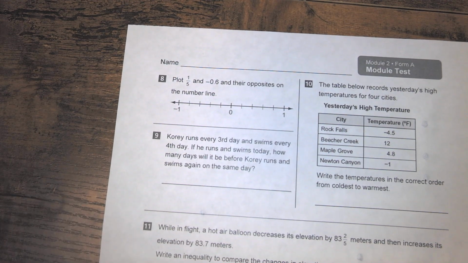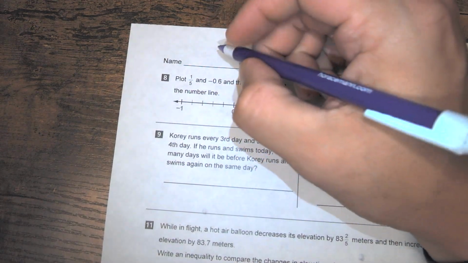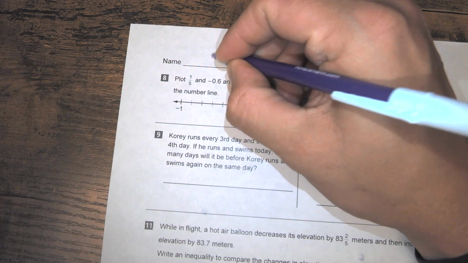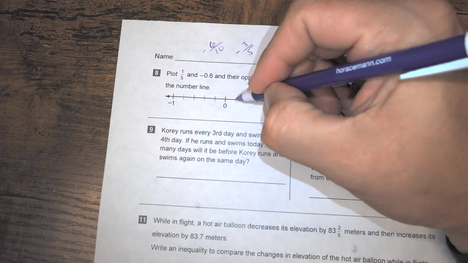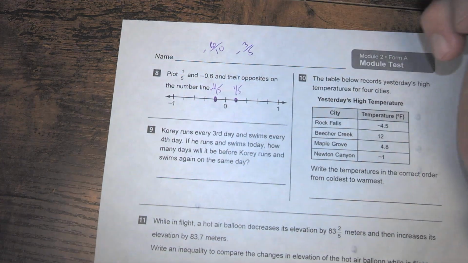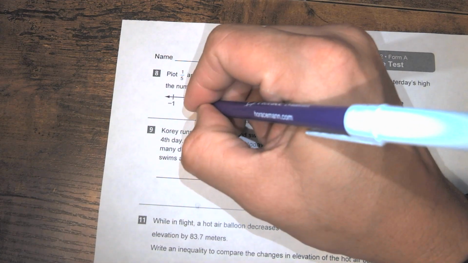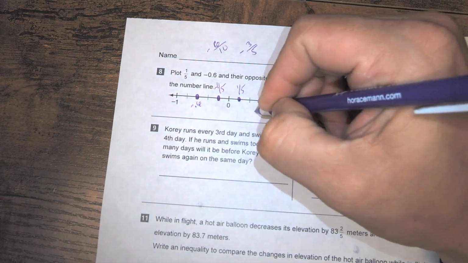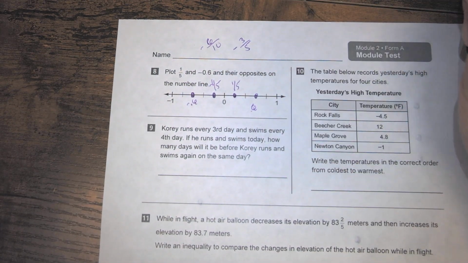Okay, number 8, they want you to plot 1/5 and negative 0.6 and their opposites on the number line. So if you look, they're going by fifths here. So I would make this a fraction to make it a little bit easier for you. So that's negative 6/10, which can be simplified to negative 3/5. So 1/5 would be right here. So the opposite would be right there. And then negative 3/5, or negative 0.6 is right there. So the positive one, the opposite, is over there. So the point and the opposite.